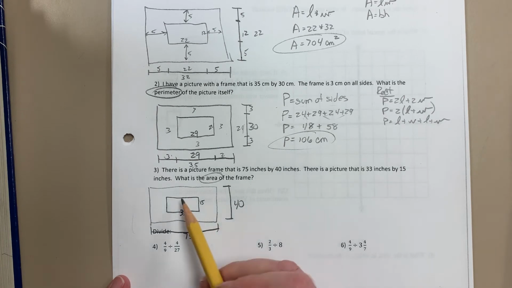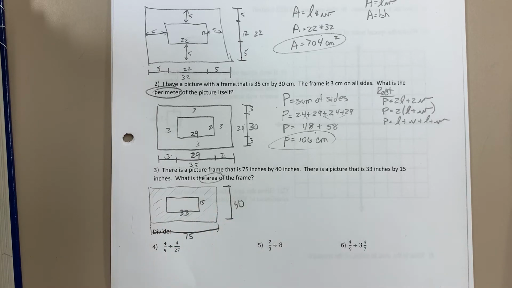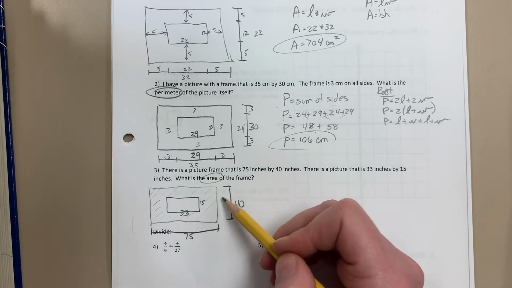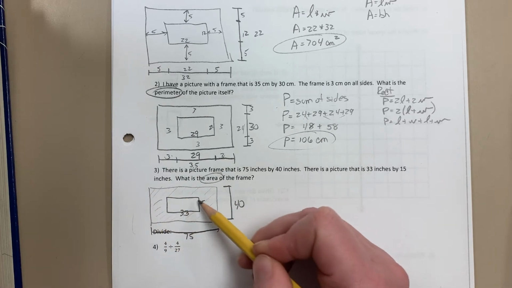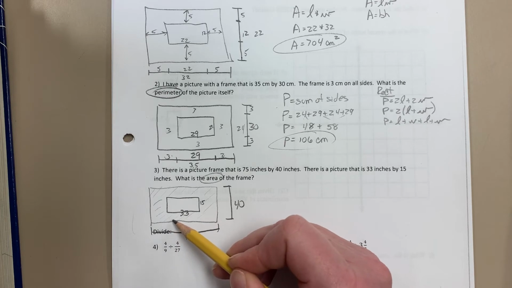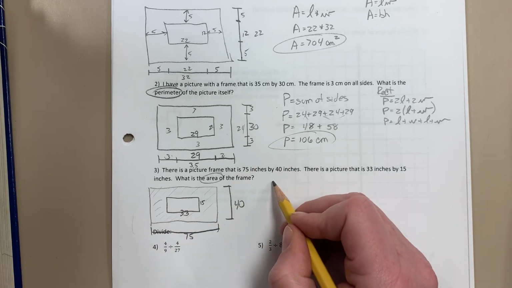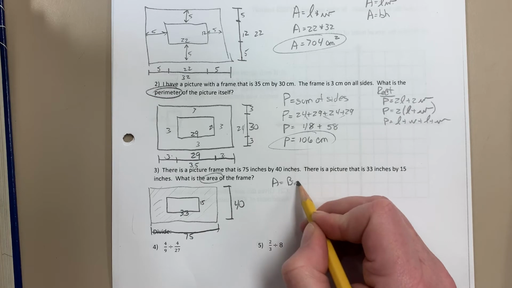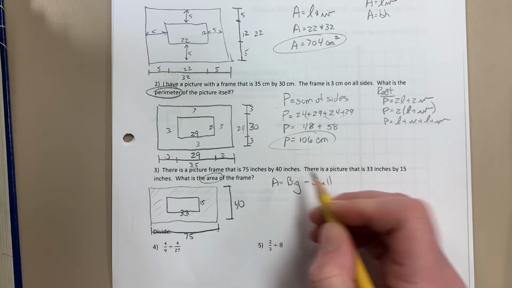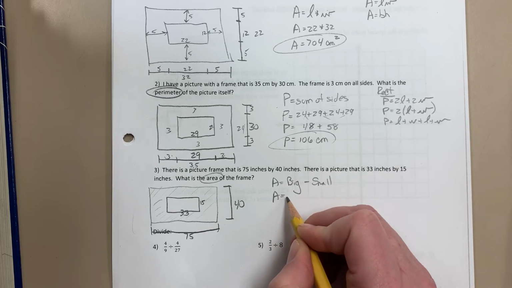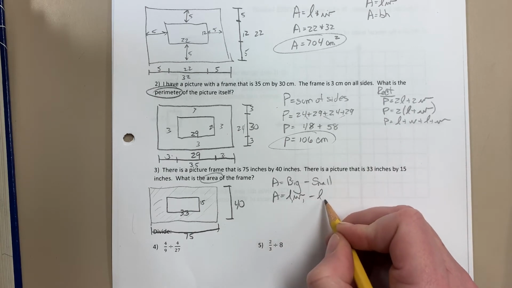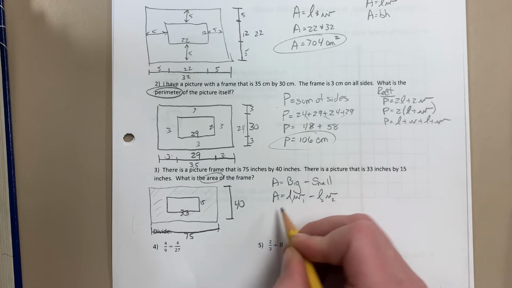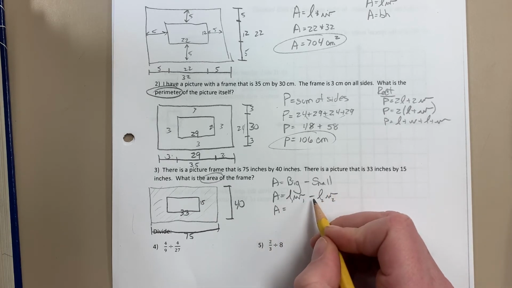Well, area is what it's being covered by. It's all of this. There's a lot of ways to do this problem. You could find all these little bits and pieces, but in the end, what we're really doing is taking a big rectangle and cutting out a small rectangle. So I'm gonna do, the area is gonna equal the big one minus the small one. So it's gonna be the length and width of the first rectangle minus the length and width of the second rectangle.